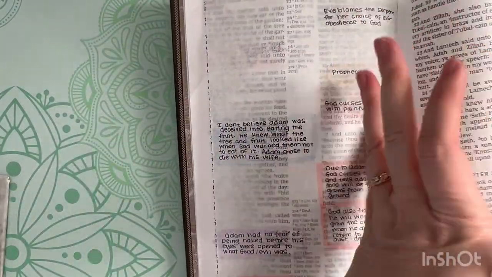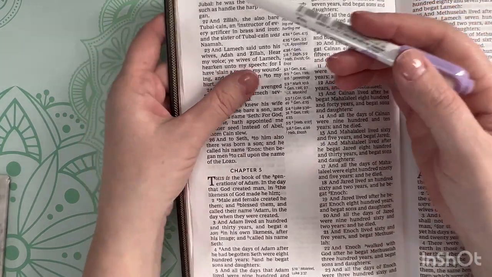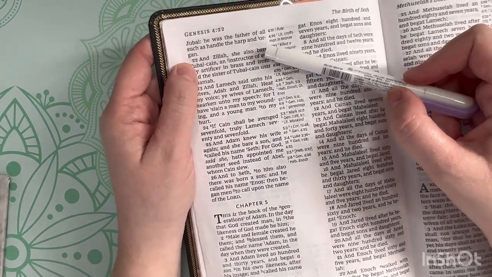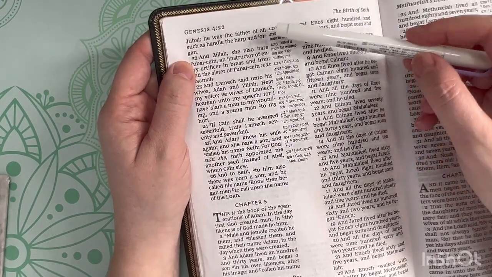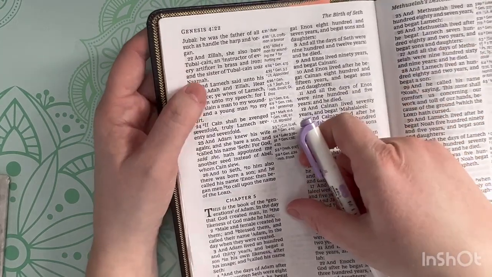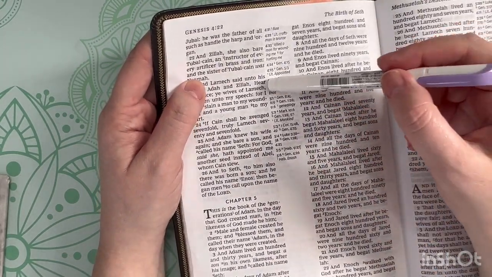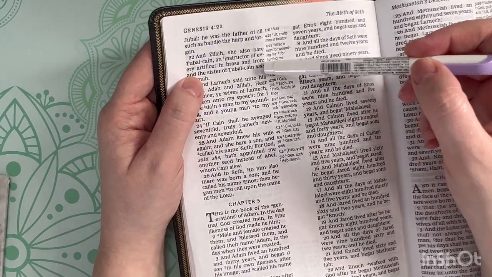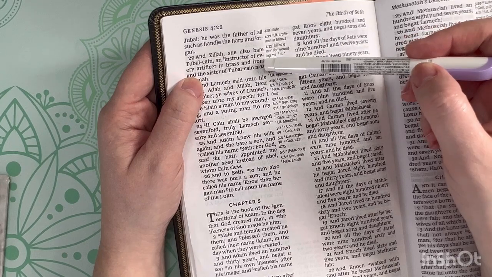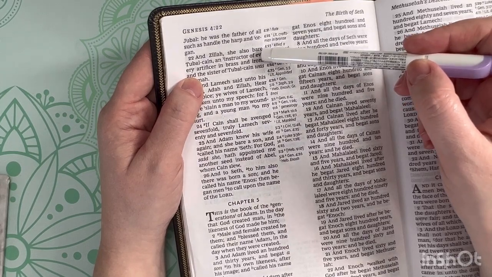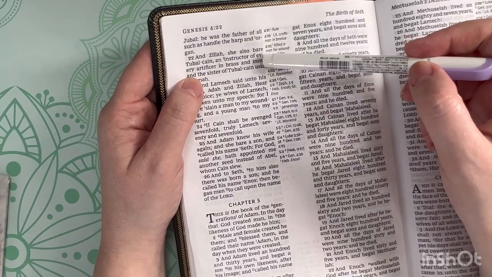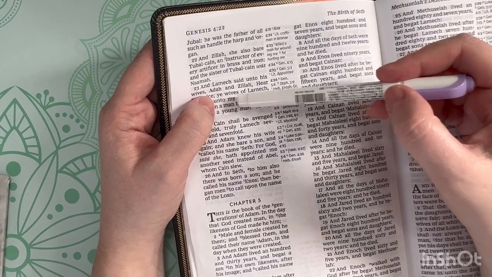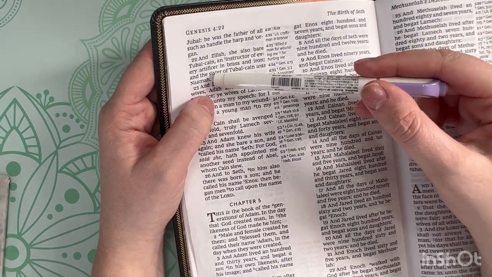So it says, and his brother's name was Jubal, and he was the father of all such as handle the harp and organ. So this is where the beginning of the instruments come about. It comes through Cain's family. And Zillah also bare Tubal-Cain, the instructor of every artificer in brass and iron. So Tubal-Cain makes everything, like the horns, everything that was made of brass and iron came from Tubal-Cain, came from Cain's line in the family. And the sister of Tubal-Cain was Naamah.